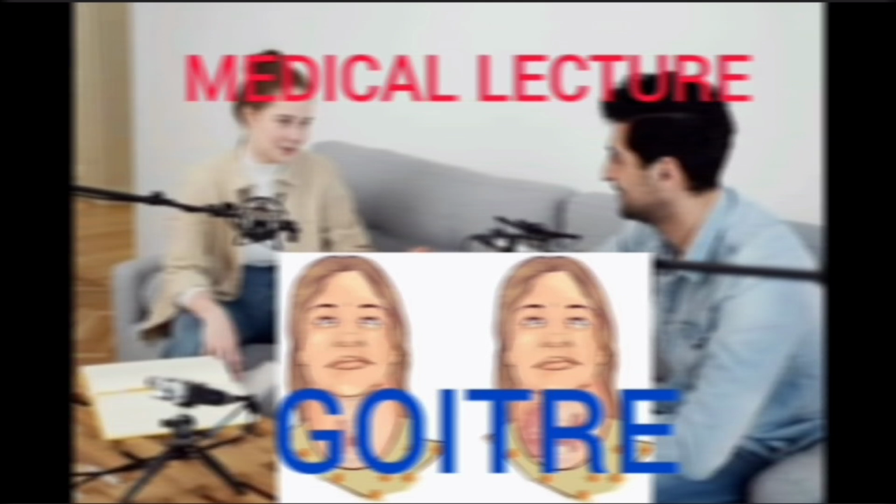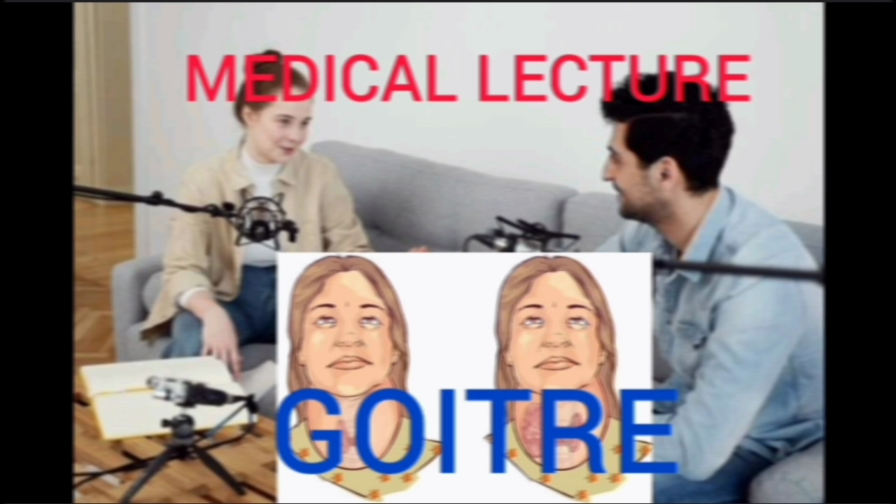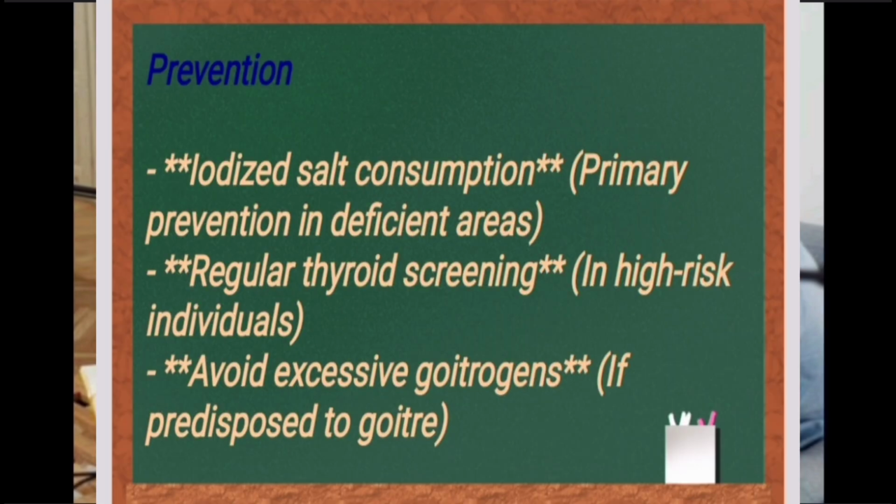Before we finish, let's touch on prevention. The notes mention some strategies. Is there anything really effective? Yes, and this is probably one of the biggest public health success stories related to the thyroid. The single most effective way to prevent the most common cause of goiter worldwide, iodine deficiency goiter, is iodized salt consumption. Just adding iodine to table salt. Exactly. It's simple, low cost, and incredibly effective. It's dramatically reduced goiter rates in many parts of the world.